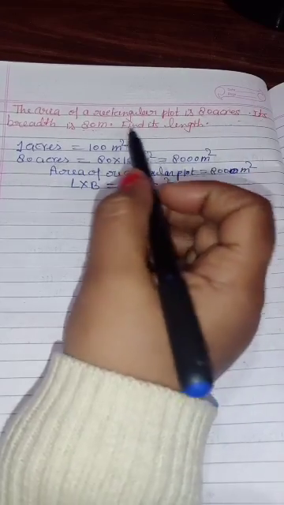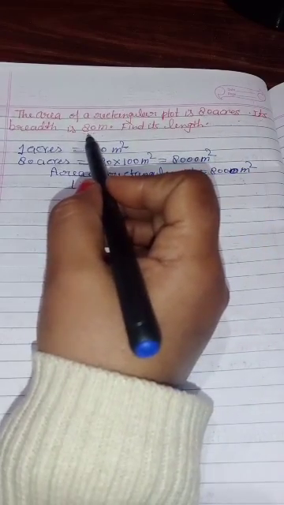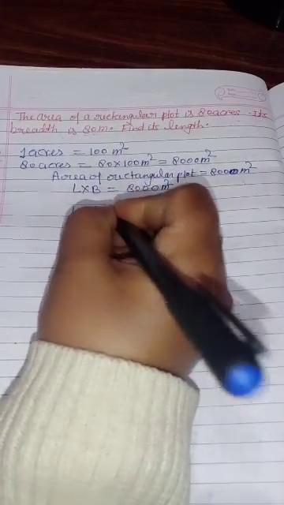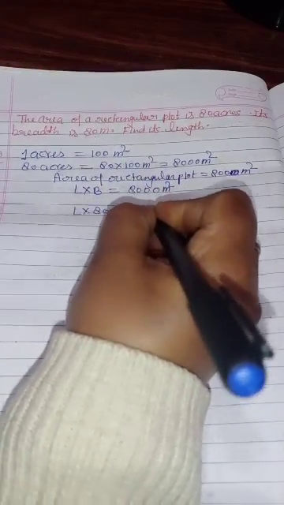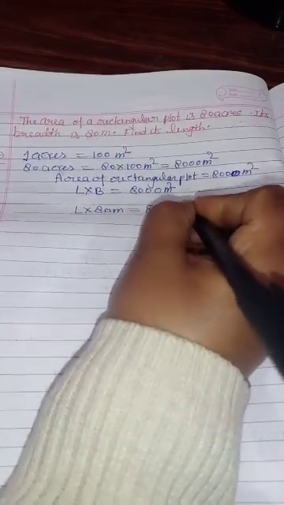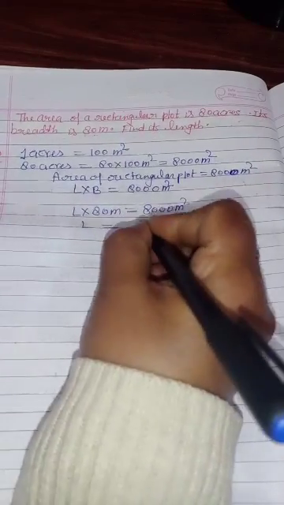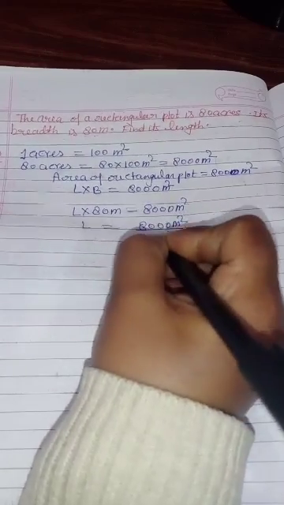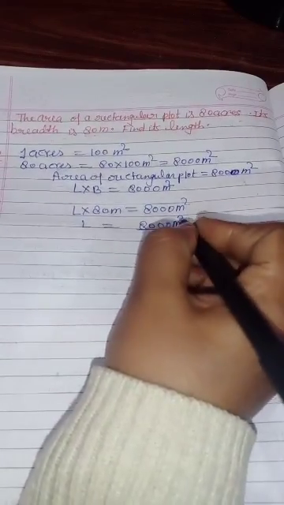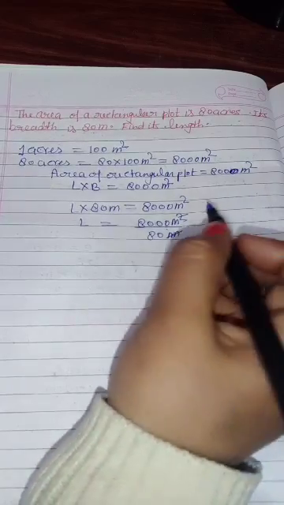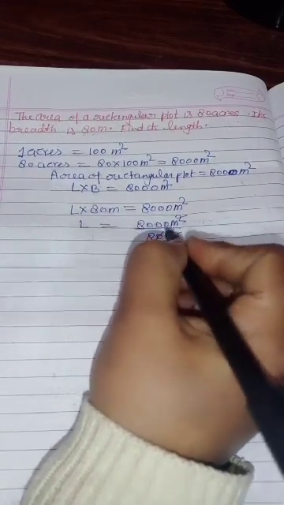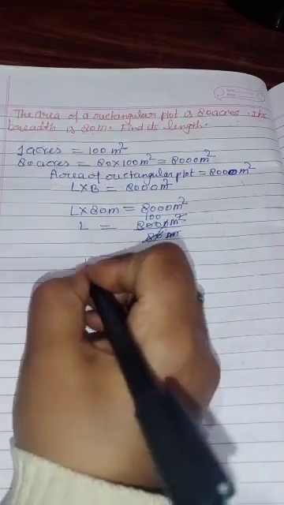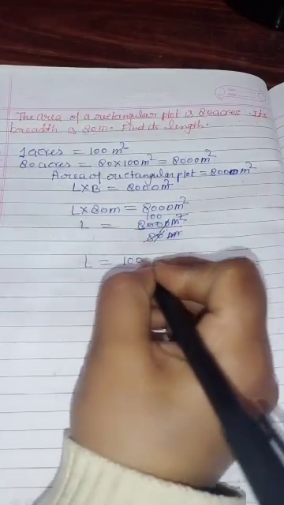Okay, so length is how much, beta? Sorry, breadth is 80 meter. So L into breadth, 80 meter, is equal to 8000 meter square. So length will be equal to 8000 meter square divided by 80 meter. One meter will cancel, so only meter will remain here. Cancel the 0 by 0 to get 800. So length is equal to 100 meter.